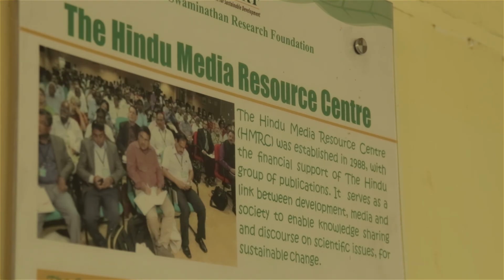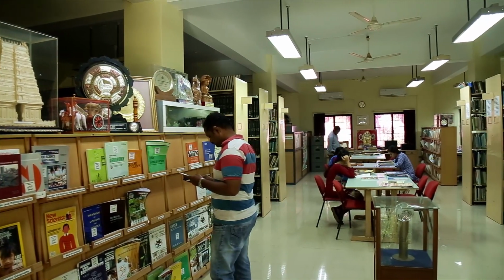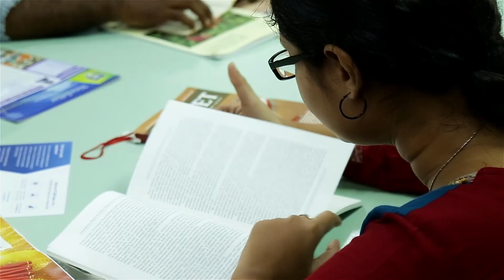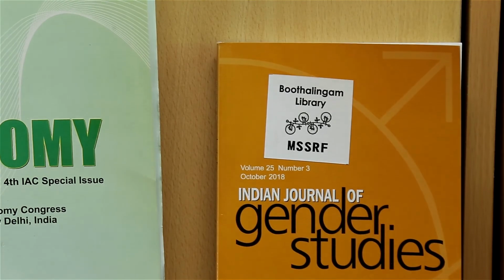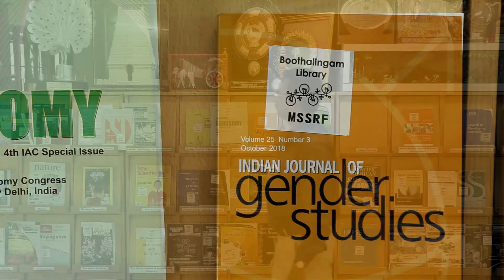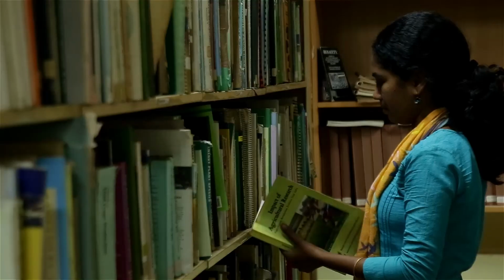The Hindu Media Resource Center at the Foundation takes the lead in this in collaboration with all the scientists. The MSSRF library in Chennai abounds with roughly 20,000 books, countless journals, bound journals, newspapers, and digital archives.